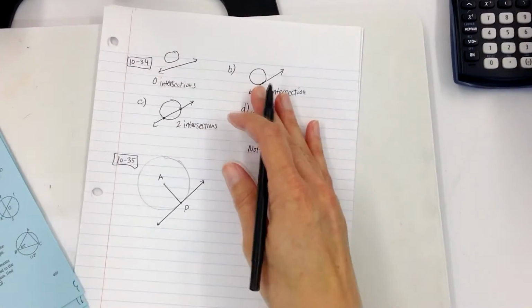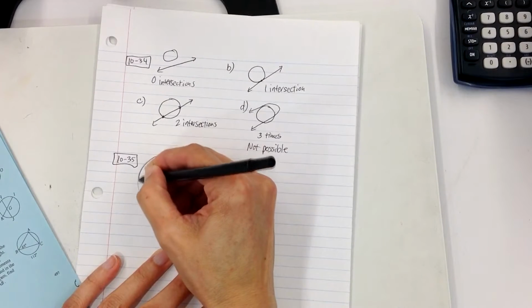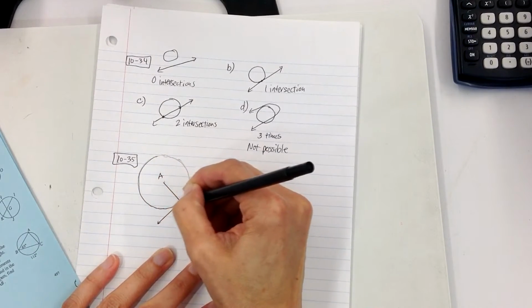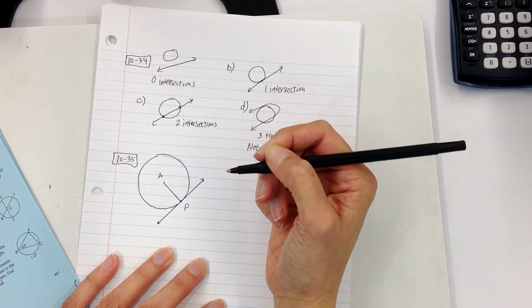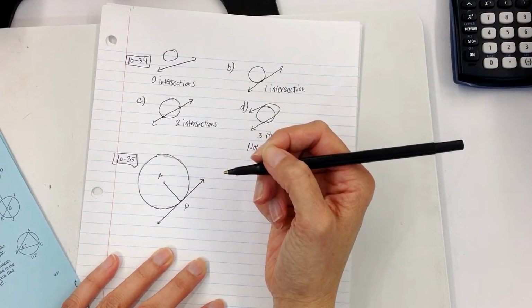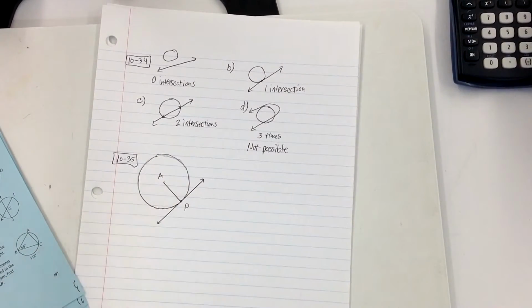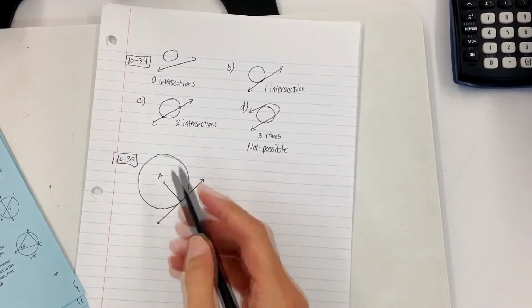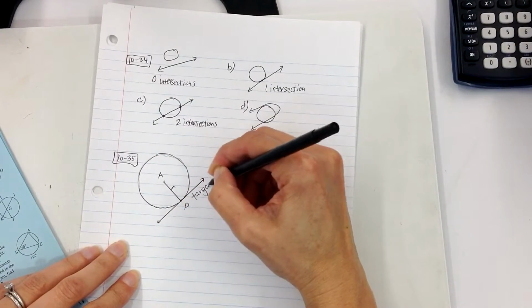I'm going to darken it a little bit so you can see the circle that I drew. Does it look like there's some kind of relationship between the radius and this tangent?